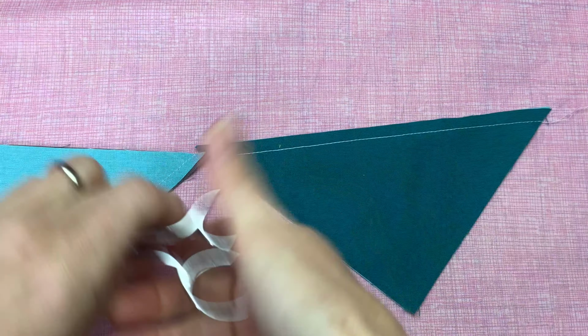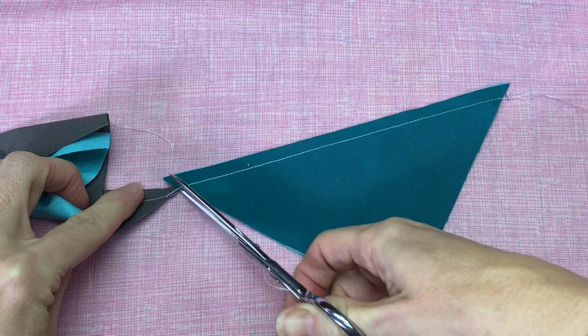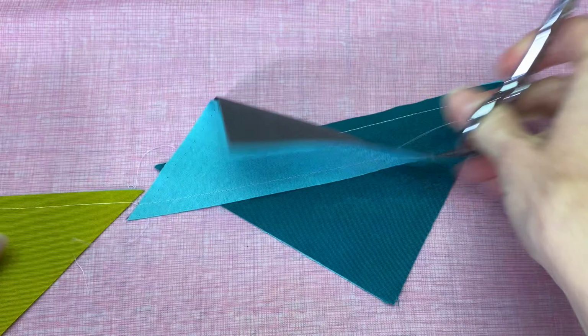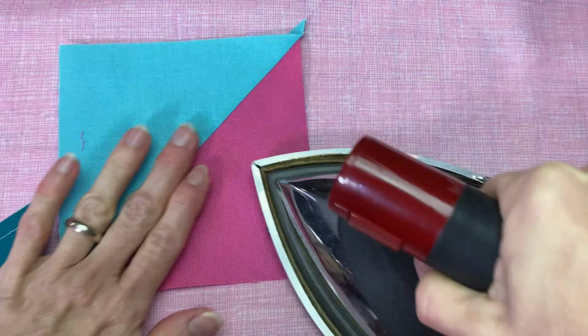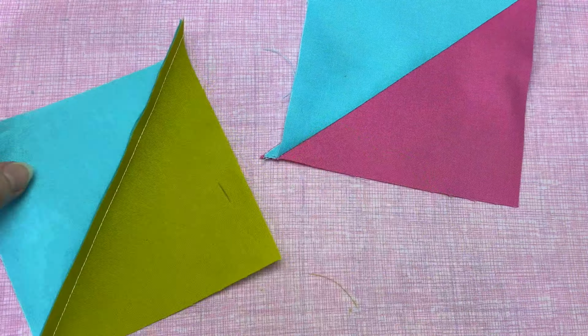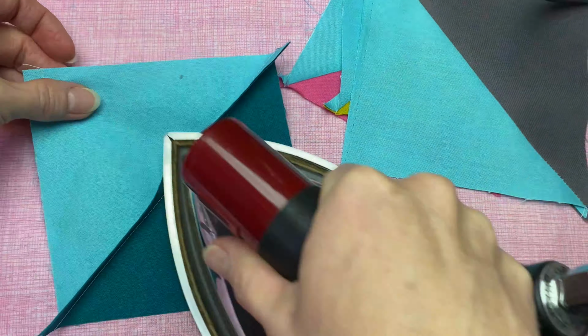And then to the iron with our half square triangle bunting here. We're going to snip them apart before we press them open. Keep in mind, for both the half square triangles and the 1/4 square triangles, that by definition, everything cut on that diagonal is cut on the bias.